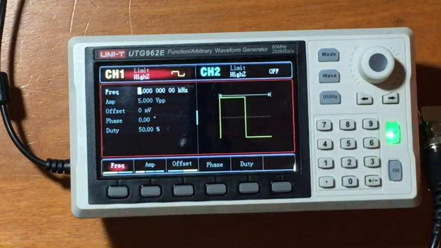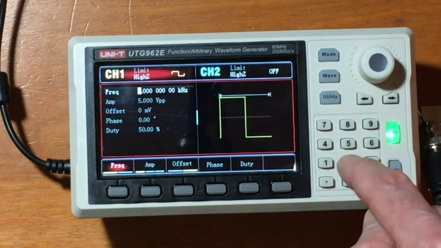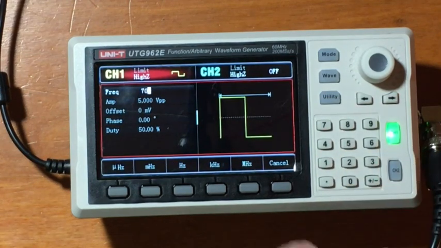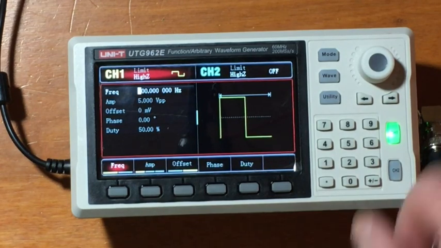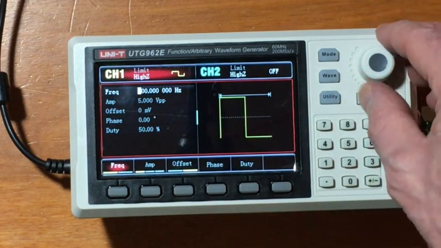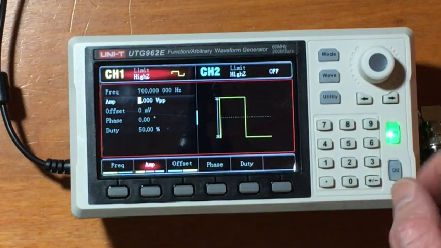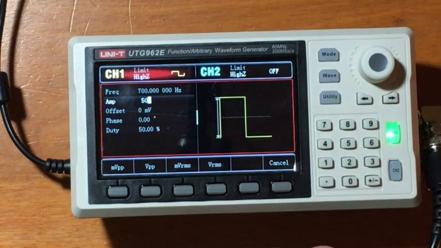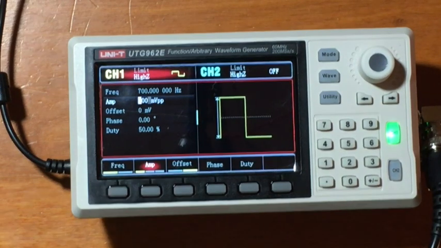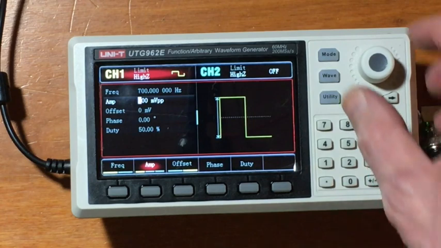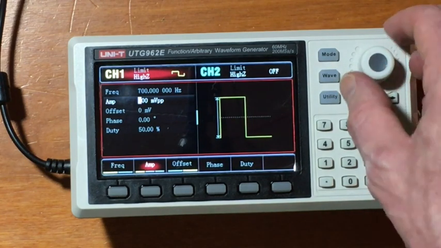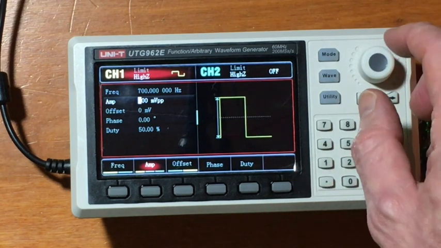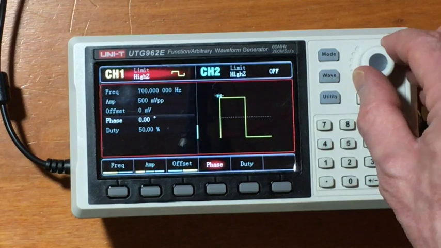Let's go frequency, and let's do it, I don't know, say 700 hertz. Then we want it at, I don't know, 500 millivolts peak to peak. Okay, and there, I always get confused between the two. And yep, so that's that.